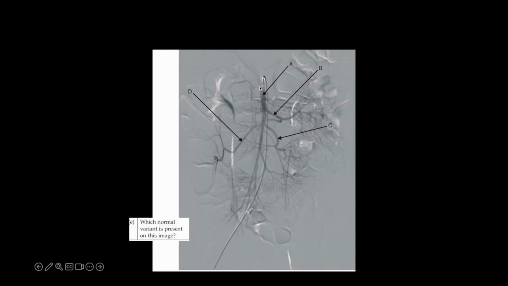Okay, let's do this one last time. We know this is the SMA because it's got all these tentacles supplying the left and the right. So A is the SMA, B is jejunal branches of the SMA. The jejunum is in the left upper quadrant, so it makes sense. C is the ileal branches of the SMA, supplying small bowel here. And then D is the right colic artery going down here. So this one would be the ileocolic artery here.